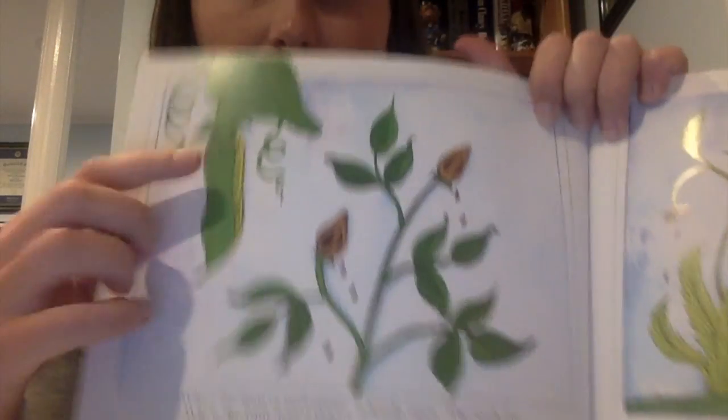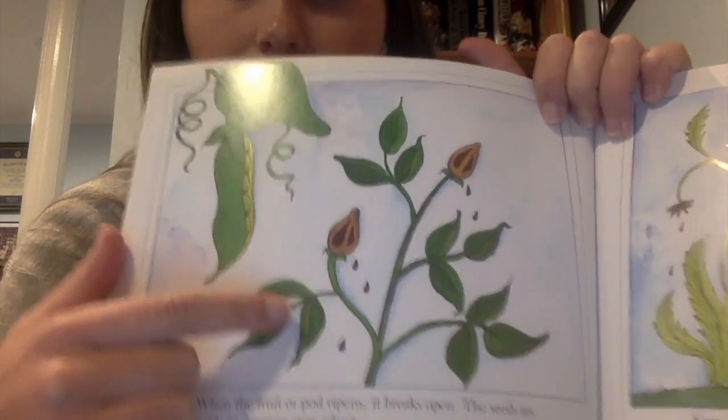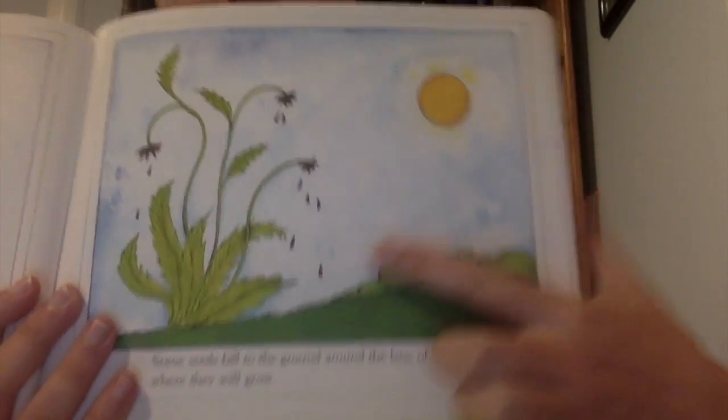When the fruit or pod ripens, it breaks open. The seeds are ready to become new plants. As you can see, it's breaking open and seeds are in there. Breaking open, some seeds are falling. Some seeds fall to the ground around the base of a plant where they will grow. So, here's another example of them falling to the ground.